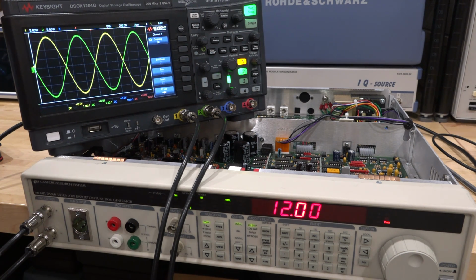Anyway, in fact, that measurement is extremely difficult to do because you need something that has at least 6 dB better THD if you want to measure the signal raw directly coming from the instrument. So we have to deploy some other technique in order to be able to measure that. We're going to talk about that in a second.